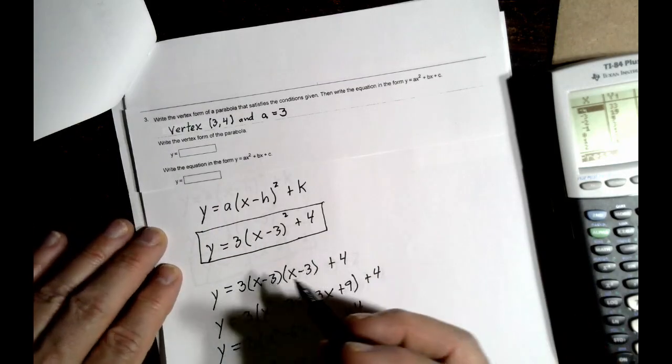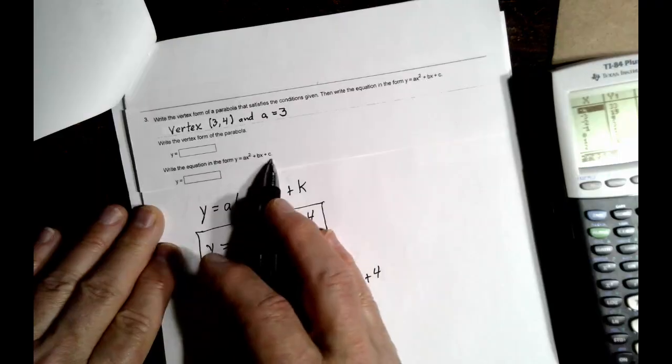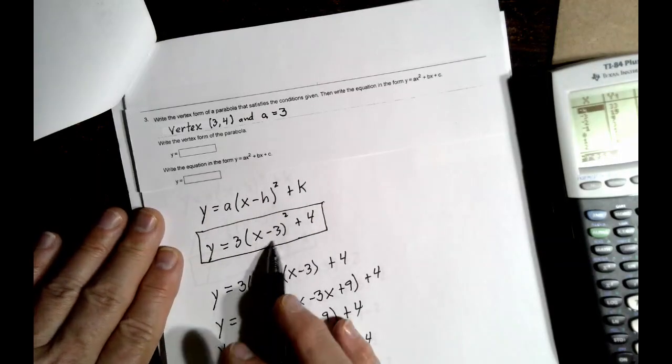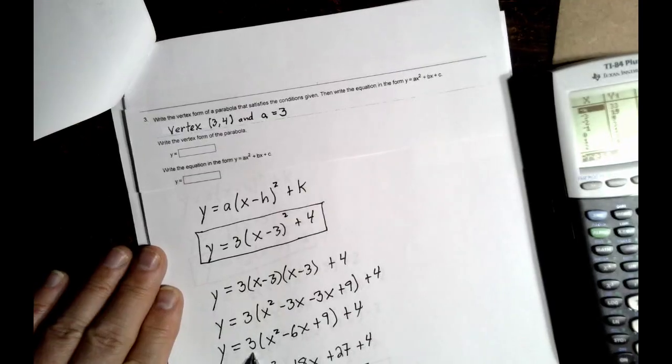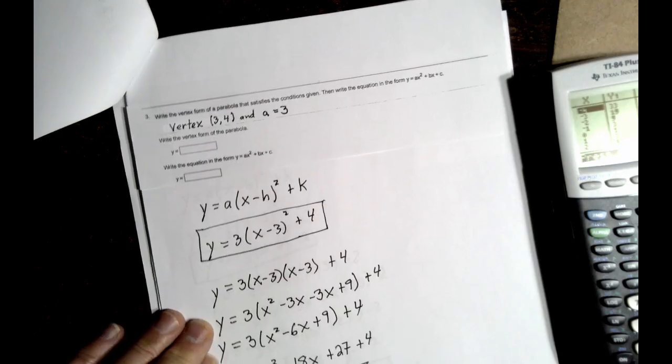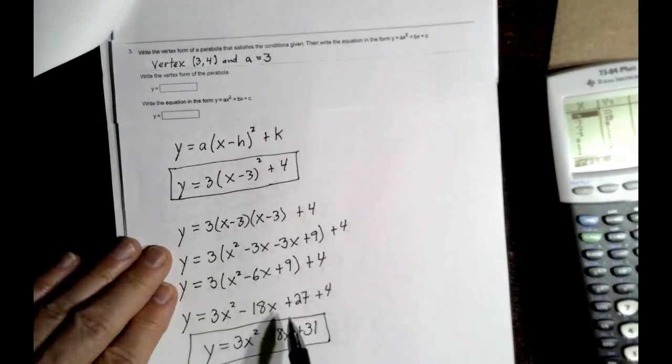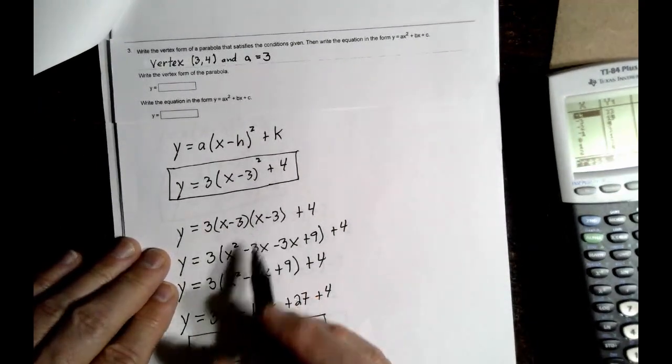All right. Now if they want you to write it out like this, expand it out, you have to multiply x minus 3 times itself, and that takes a bit of work. And then you got to multiply it by 3, and then you got to combine the 27 and the 4, and then you've finally written it in that form. It takes a bit of work. You got to multiply x minus 3 times x minus 3.